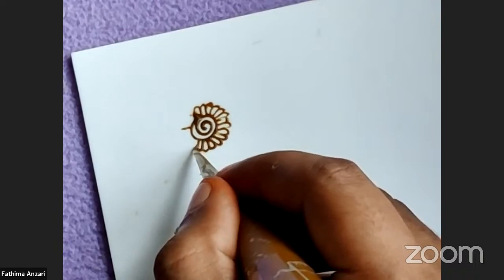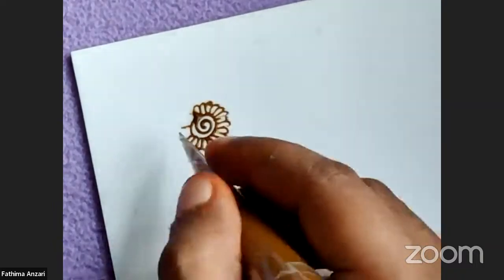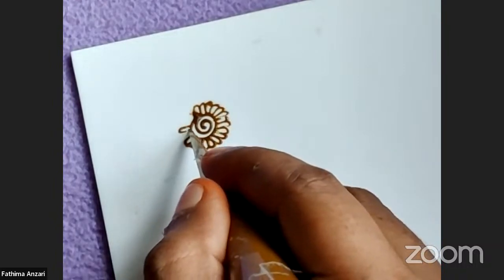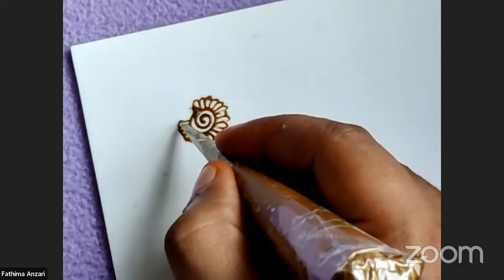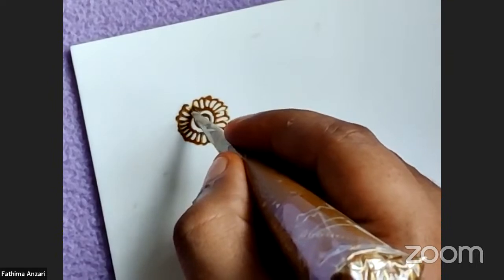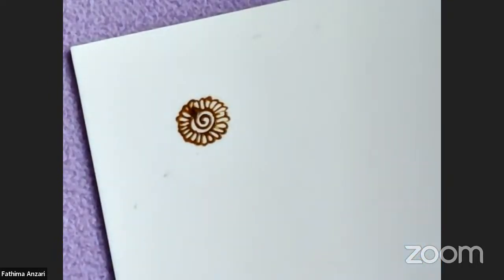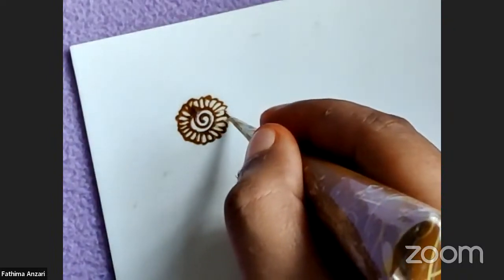So the humps will be even and equal. That's a tip from my side. You can get equal and even humps when you do this method. If you are a beginner or a pro, you will automatically get it.